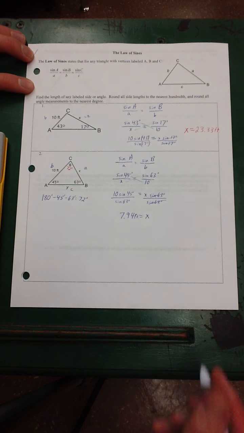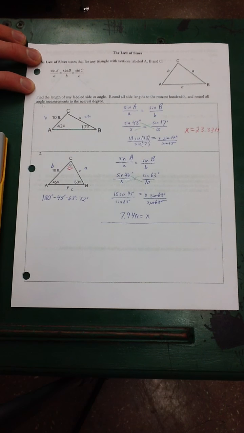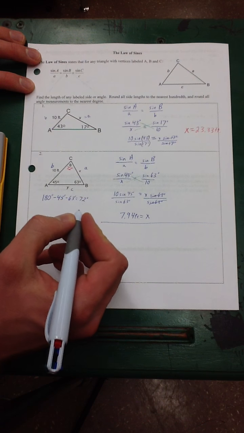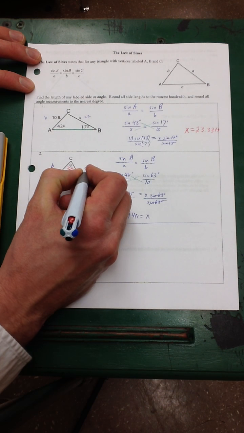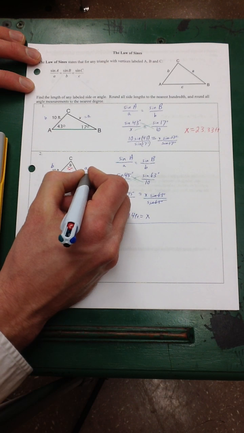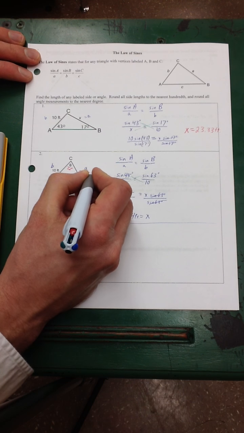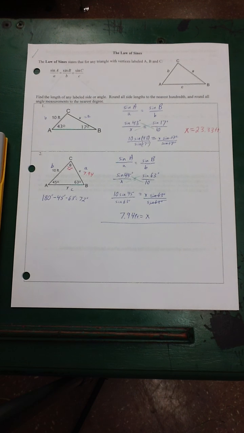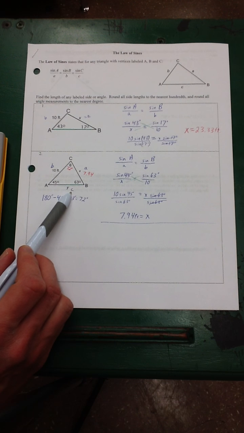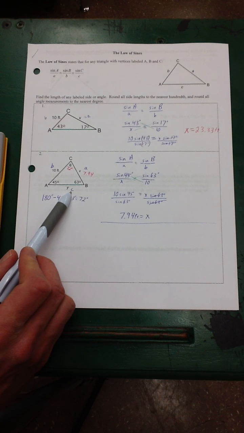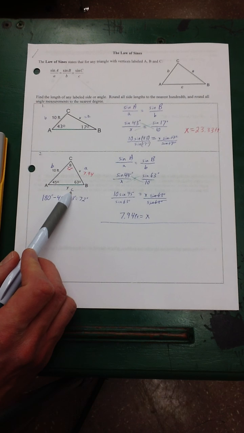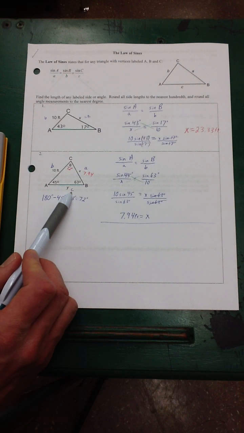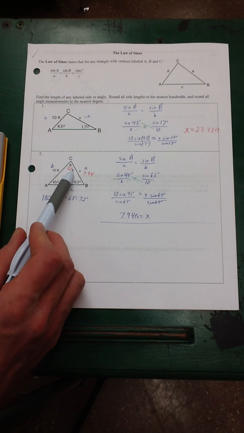So in a separate problem, or a separate setup, same problem, we need to find the other one too. So we're going to go with, first of all, let's fill this in, 7.94. Okay, before we get too crazy, keep in mind we are looking for the length of segment C. Because we're looking for this, we're going to need to use the one across from it.